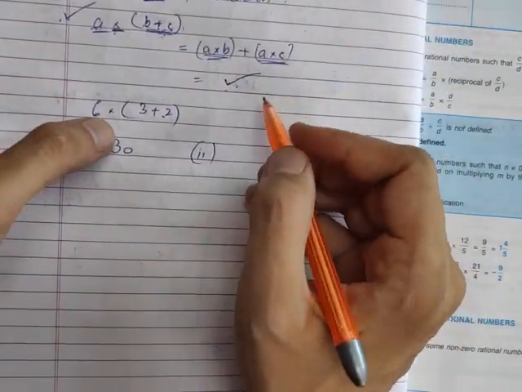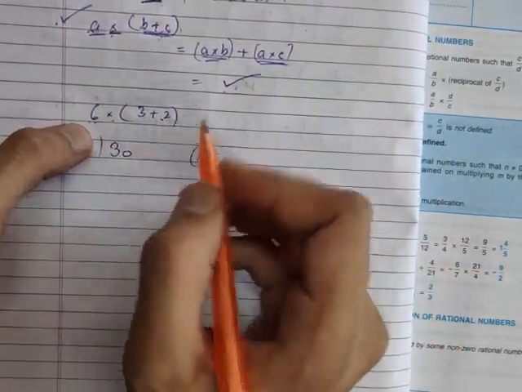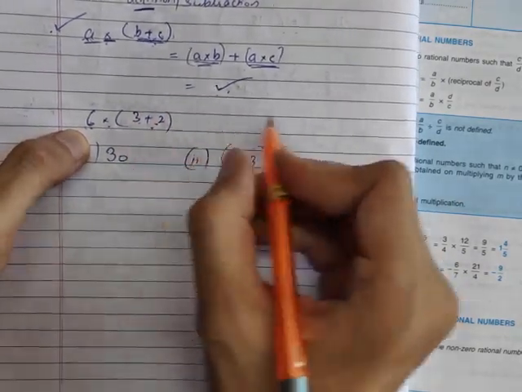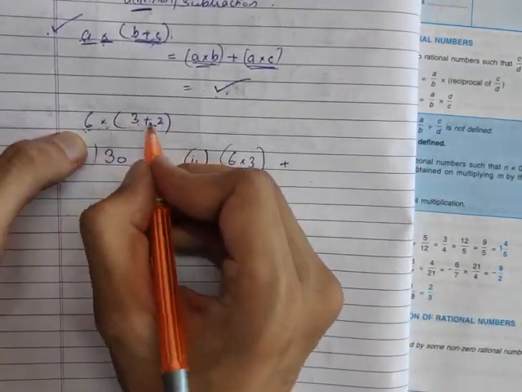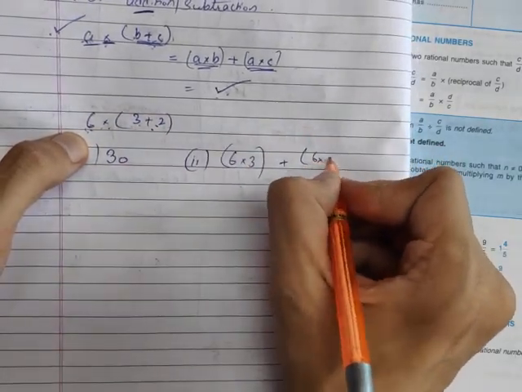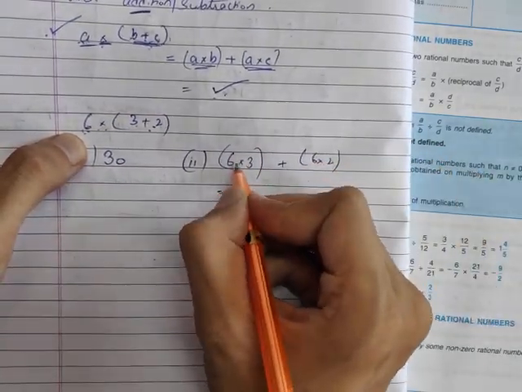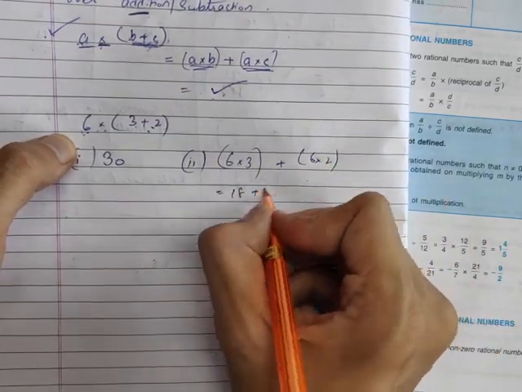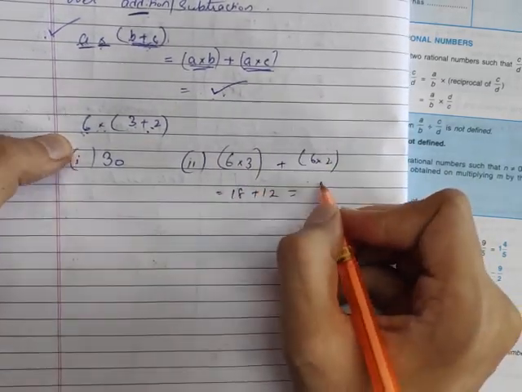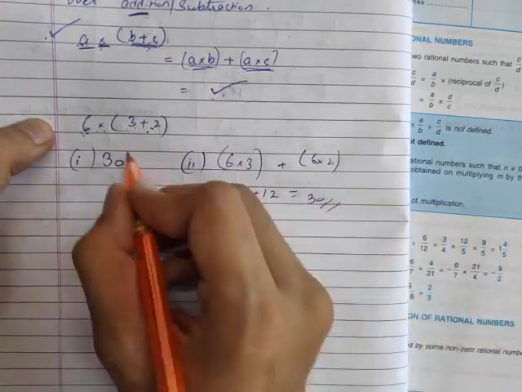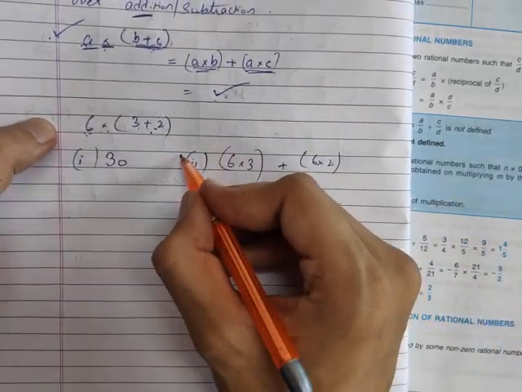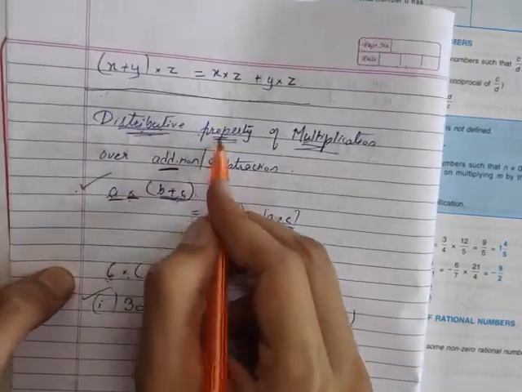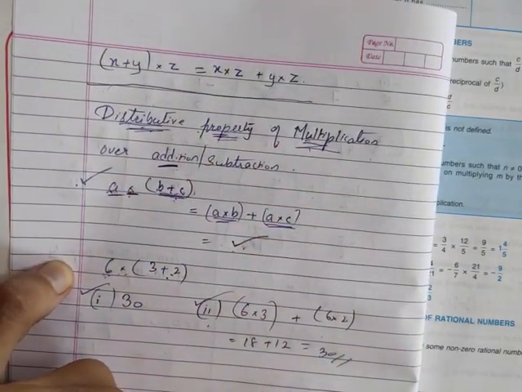उसमें क्या हो जाएगा? 6 into 3 plus 6 into 2, which is equal to 6 3s are 18 plus 6 2s are 12. What is 18 plus 12? Is 30. Did we get the same answer? Yes. So I can use this method also, this method also. What is this method called? It is called as distributive property of multiplication. Alright.